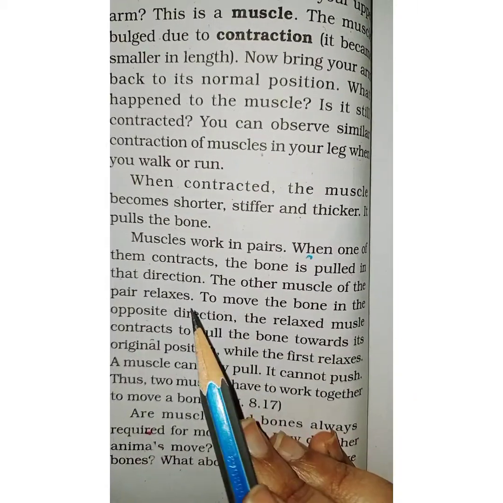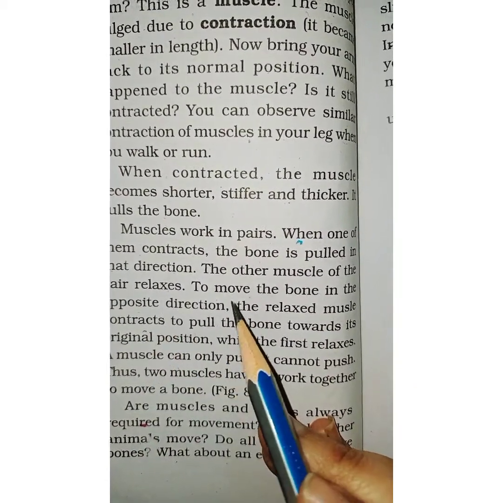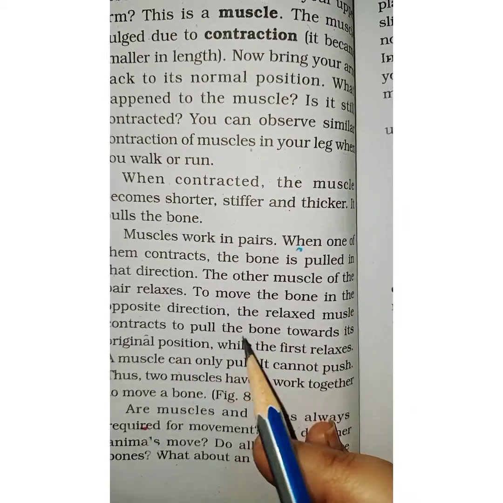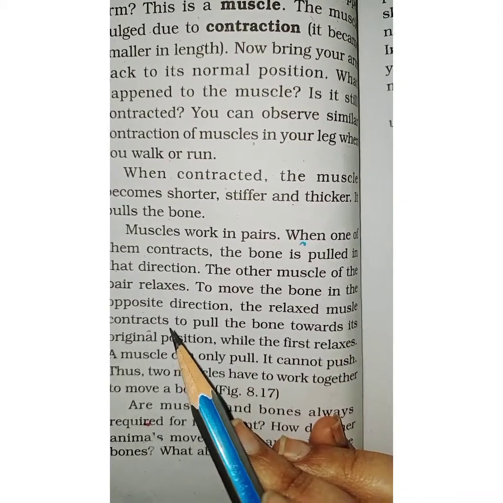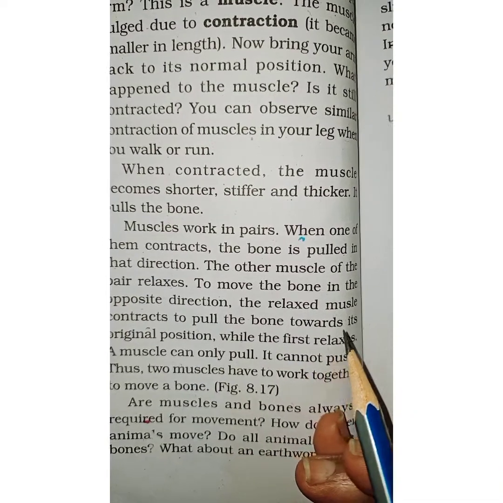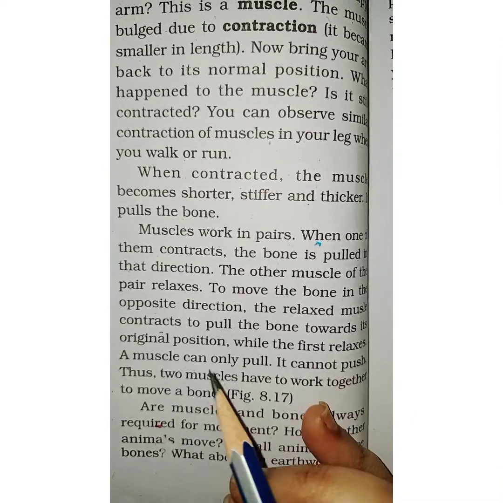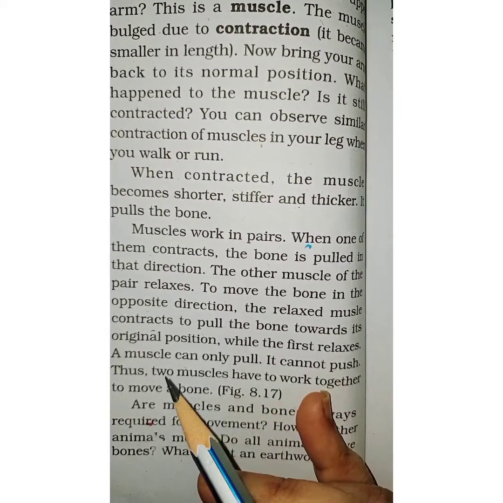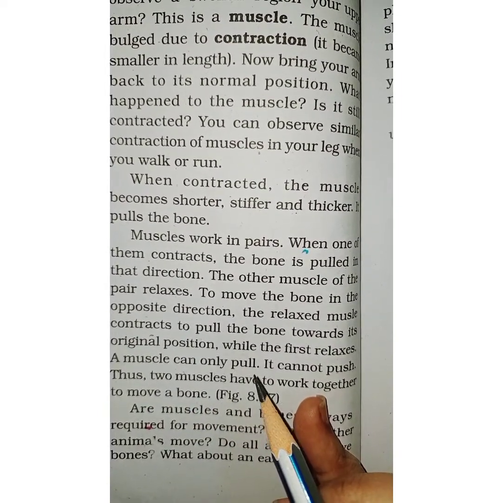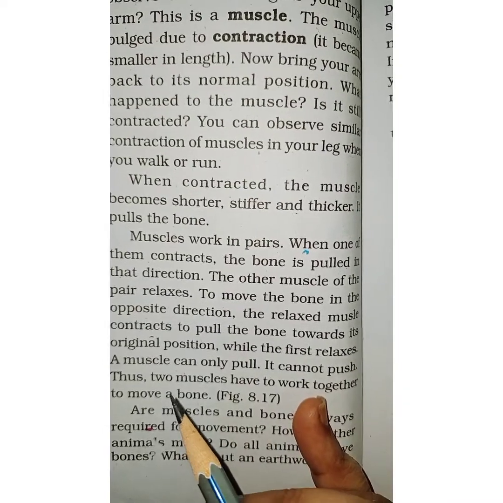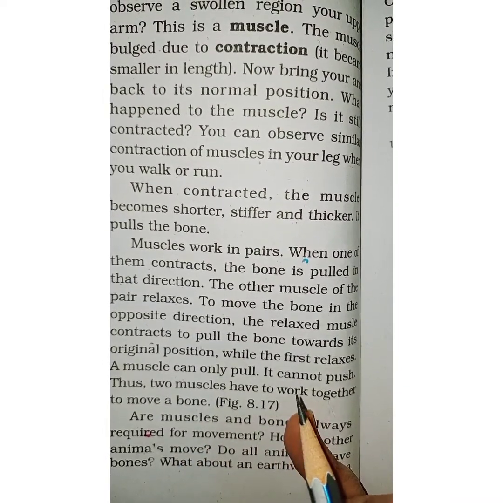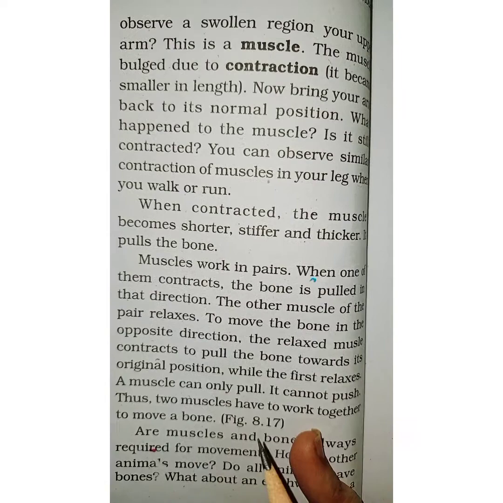The other muscle of the pair relaxes to move the bone in the opposite direction. The relaxed muscle then contracts to pull the bone towards its original position, when the first one relaxes. A muscle can only pull, it cannot push. Thus, two muscles have to work together to move a bone.